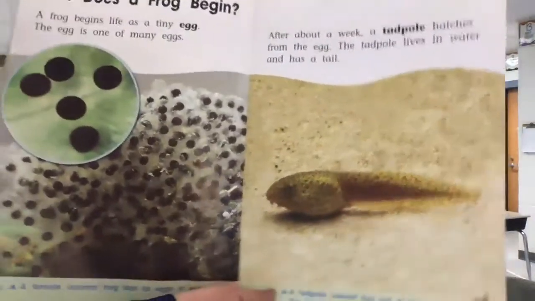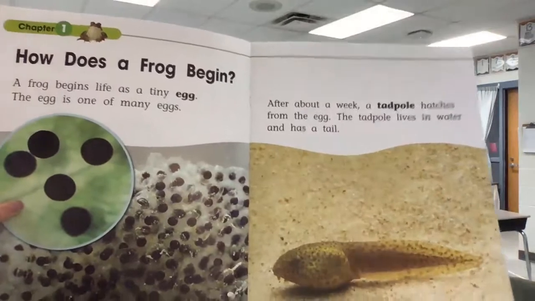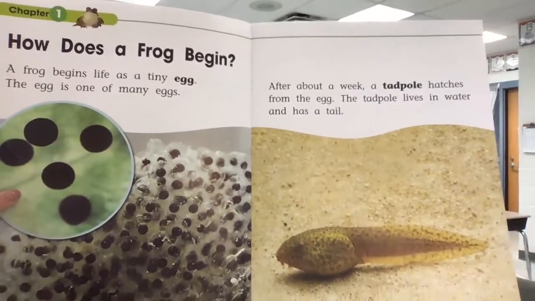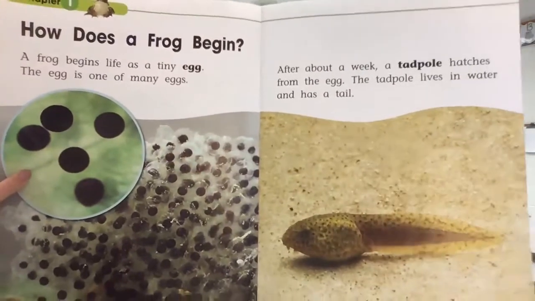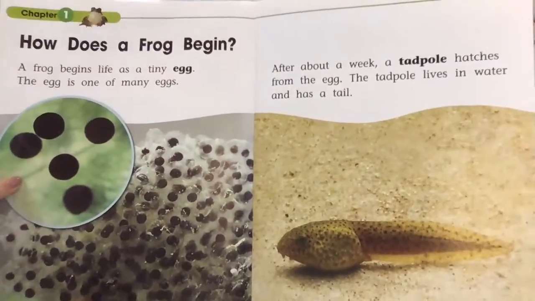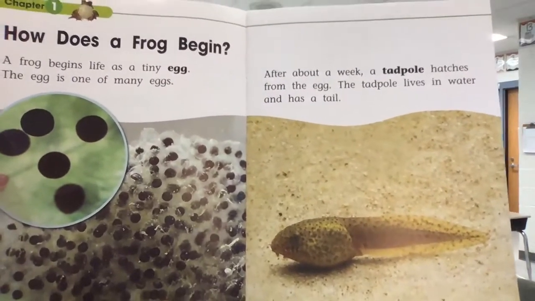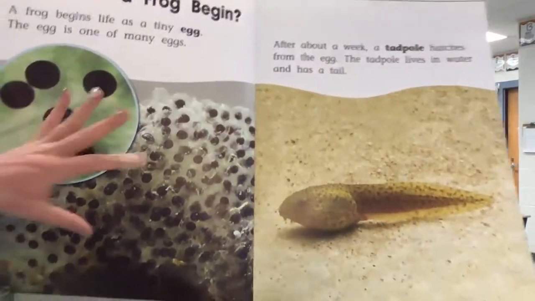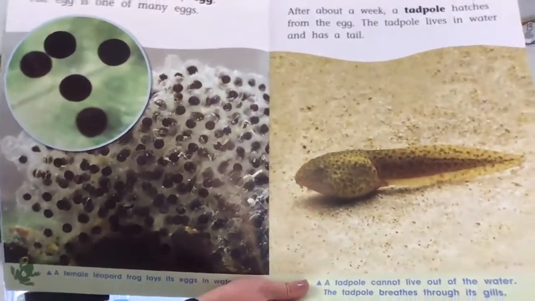So now I'm going to turn to pages 6 and 7. Chapter 1, title says, How Does a Frog Begin? So this is the very beginning of the life cycle of a frog. And it says, a frog begins life as a tiny egg. The egg is one of many eggs. Look at all the eggs squishy together. All of those are little frogs.